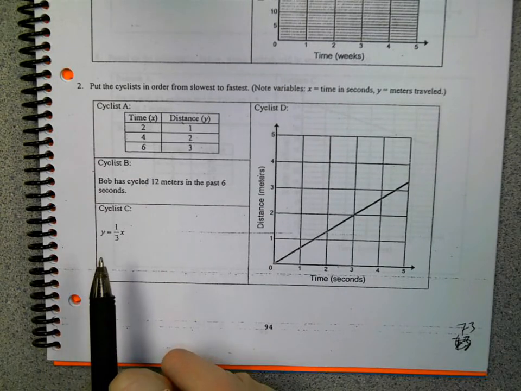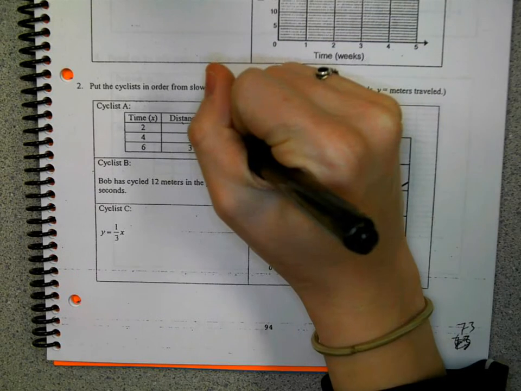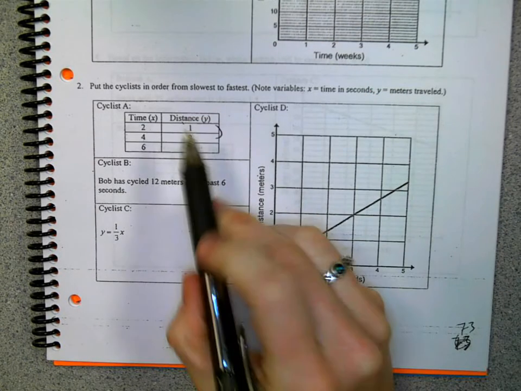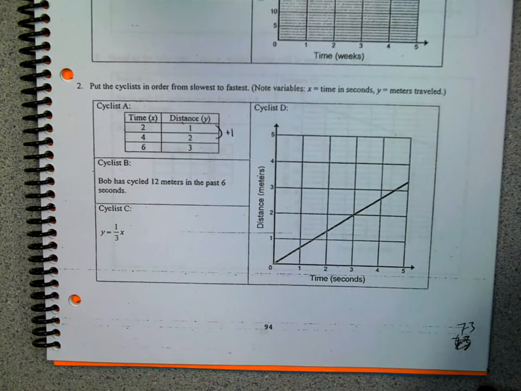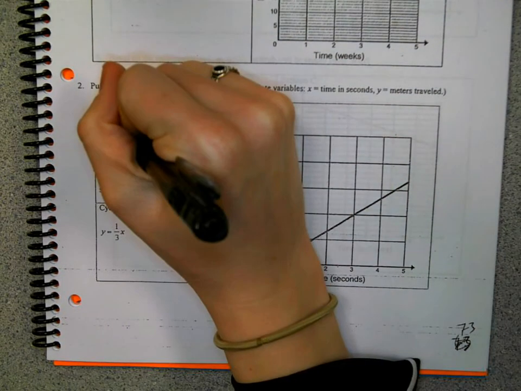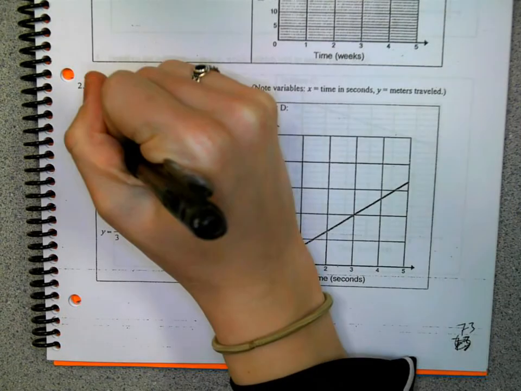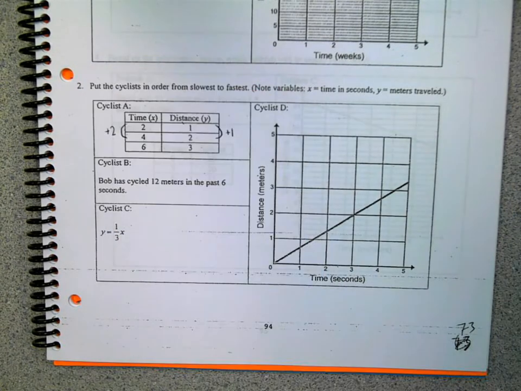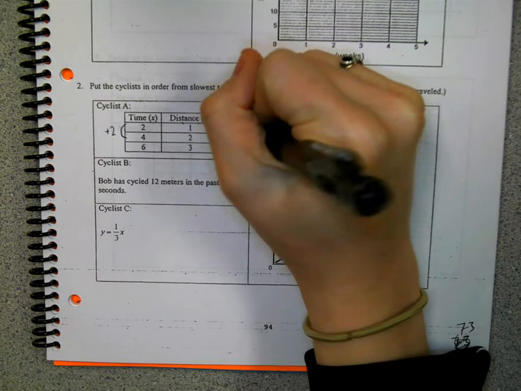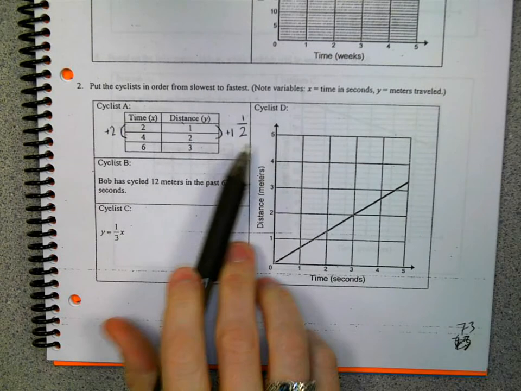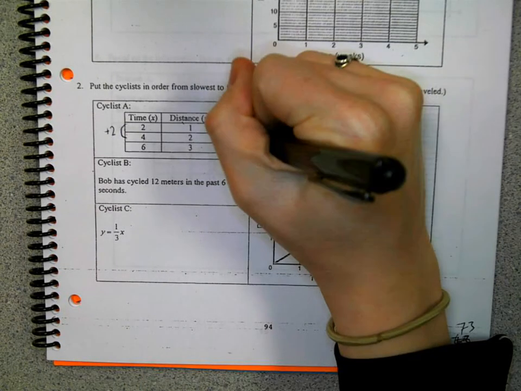from the table. So to find slope from the table, we find the difference between 1 and 2 is going to be a positive 1 on the y-axis, and the difference between 2 and 4 is going to be a positive 2 on the x-axis. So our slope is always y over x, and we have 1 over 2. Okay, so the slope for cyclist A is 1/2.